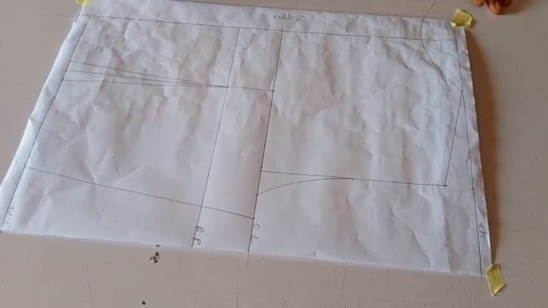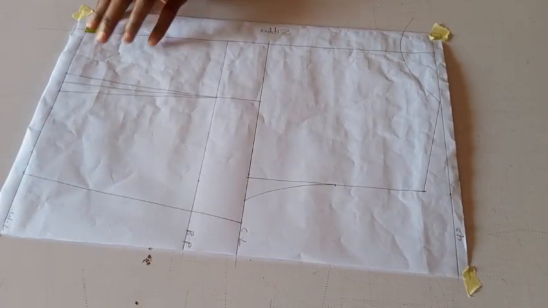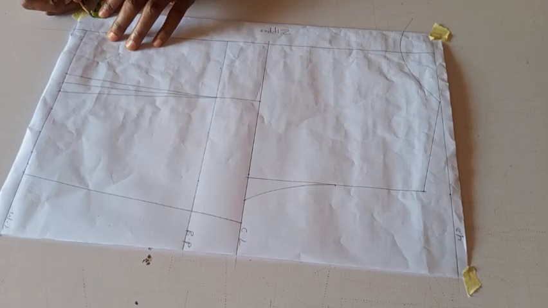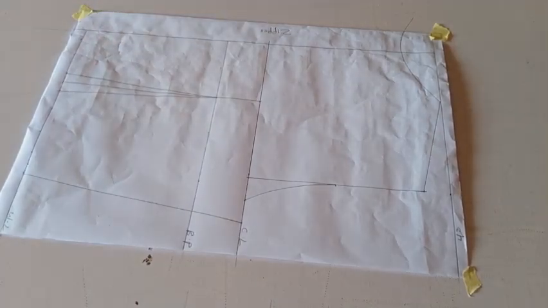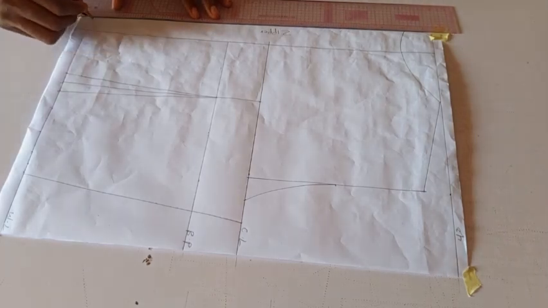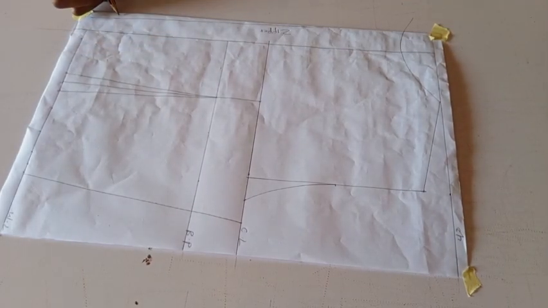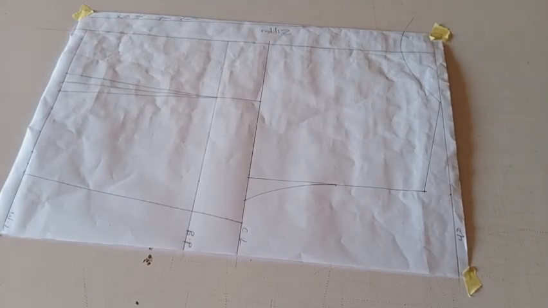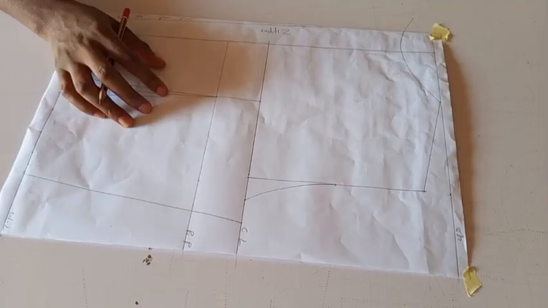So I'll come to the waistline. I'm going to mark 1/2 inch here and connect it up slantly. This is to prevent our zip from bulging after sewing. To cancel this area, this is the part we don't need, we'll cut it out later. So this is basically it for the back.